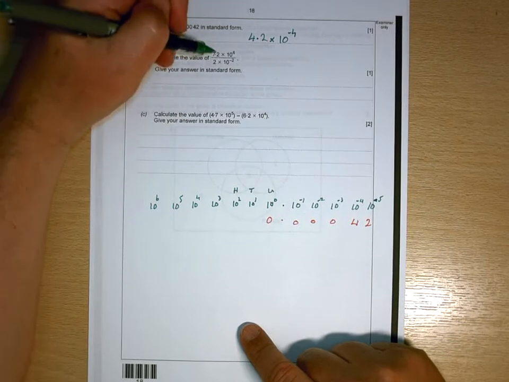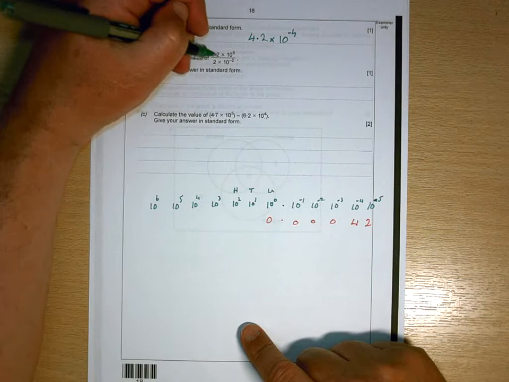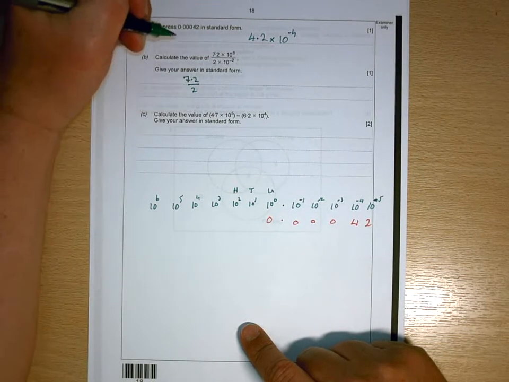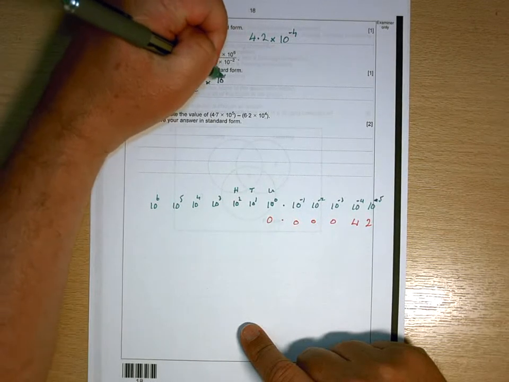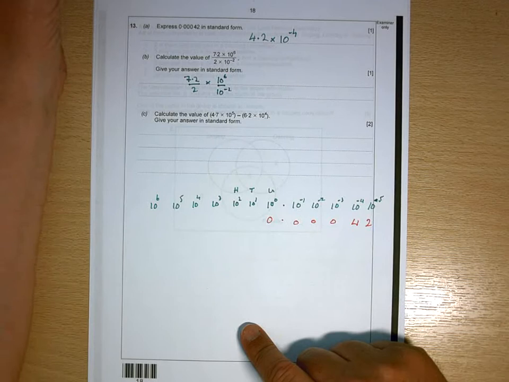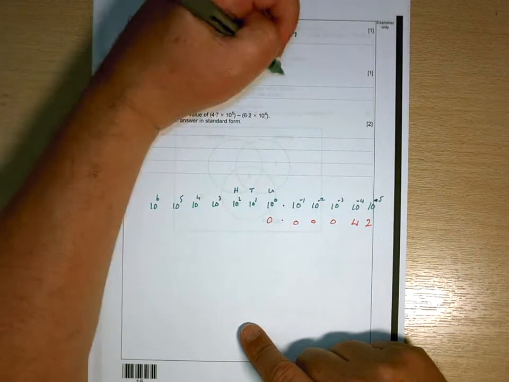With the second part, what you do here is you deal with these separately. So that's a divide. So you're going to be doing 7.2 divided by 2 times 10 to the power of 6 divided by 10 to the power of negative 2. 7.2 divided by 2 is 3.6.